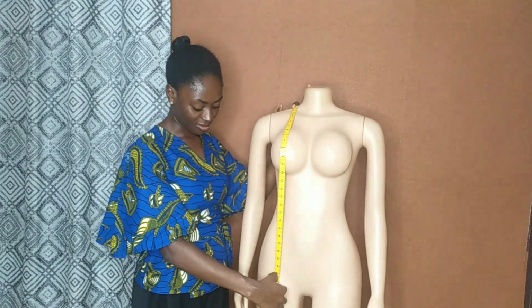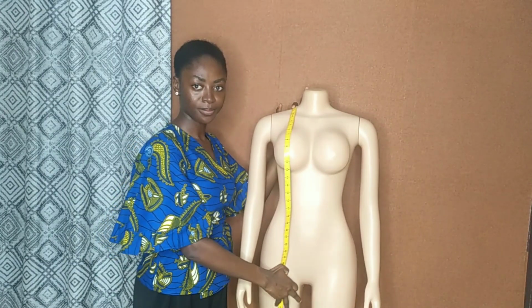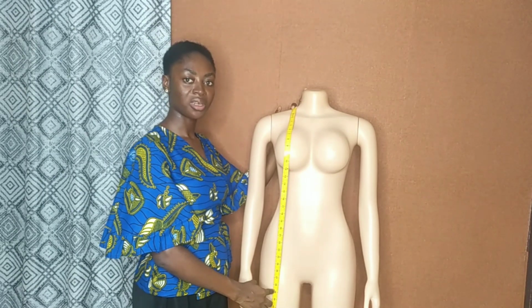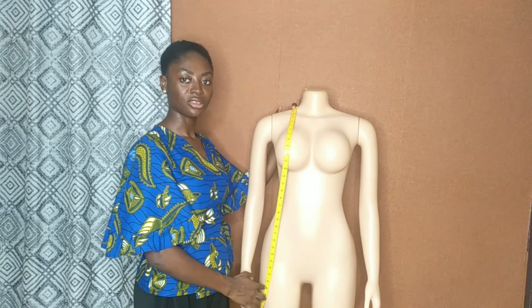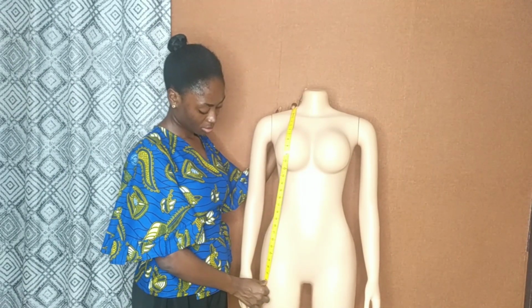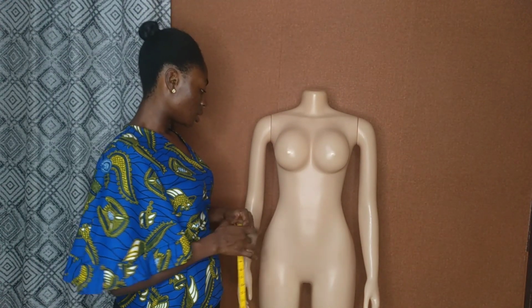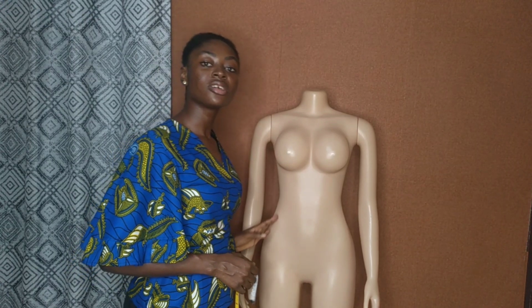So somewhere here, that is your hip point. So yes, that's all for the vertical measurement.